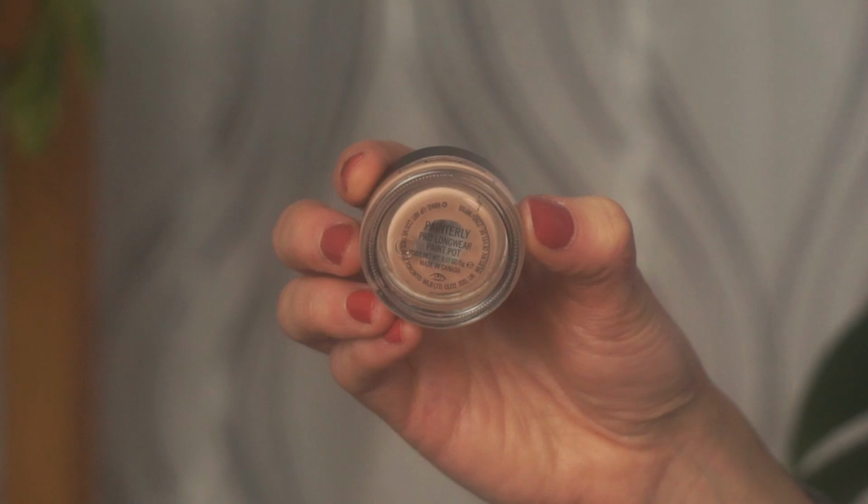Starting with the eyes, using my MAC Pro Longwear paint pot, I'm going to prime my whole lid area from the inner to the outer corner, and I'm also going to apply some on my lower lash line. And because I already know that I'm going to do very intense inner corners, I'm going to make sure to apply a very generous amount in my inner corners.